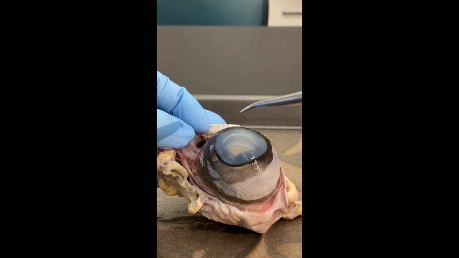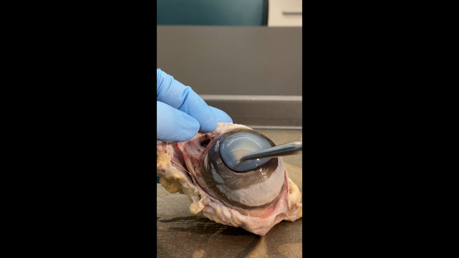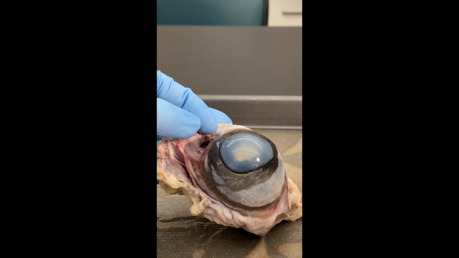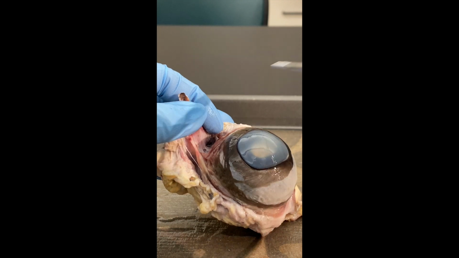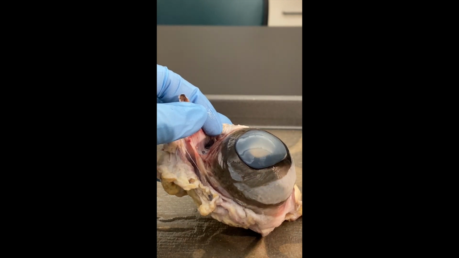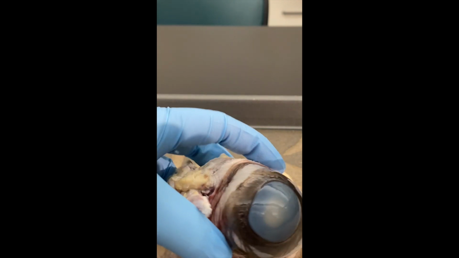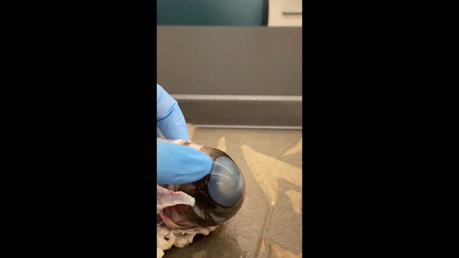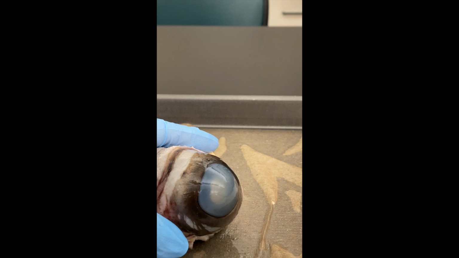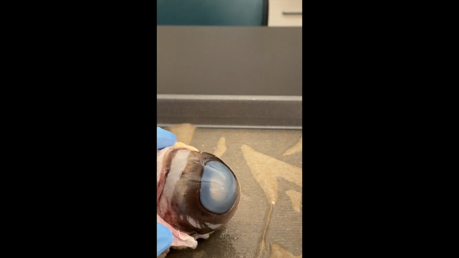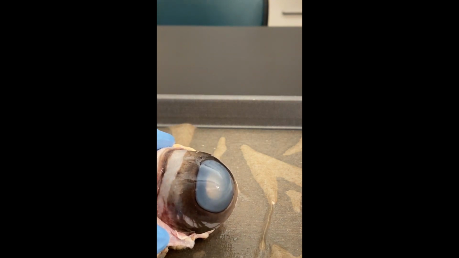So what we're going to do is we're going to go ahead and take things off compartment by compartment. So remember, when we're looking at how the eye inside is divided, you have two major cavities, an anterior cavity and you have a posterior cavity. And it's the anterior cavity that's divided into two chambers. So what we're going to do is we're going to take a look at the first chamber, which is known as the anterior chamber.